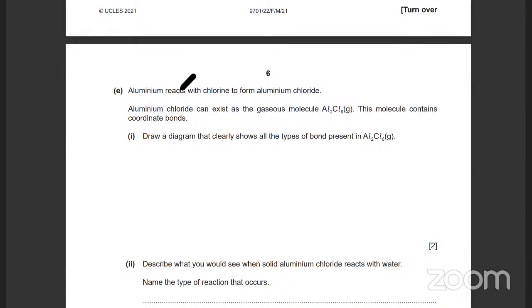I see, you've got, they're just saying draw a diagram. They haven't told you which diagram actually, but just a diagram to show all the types of bonds. So the diagram is about drawing the types of bonds. You have to draw Al2Cl6. So Al2Cl6 is a dimer. The normal molecule is AlCl3.